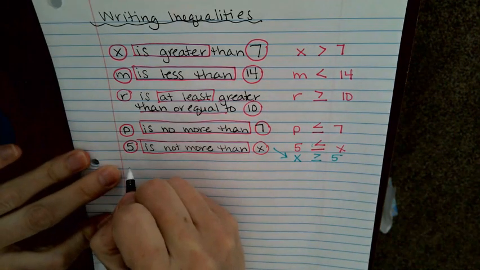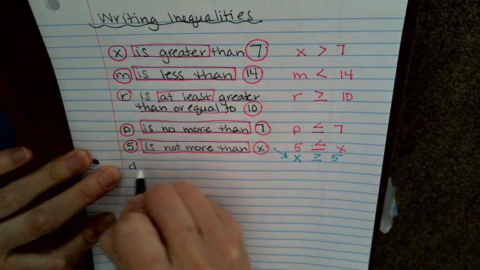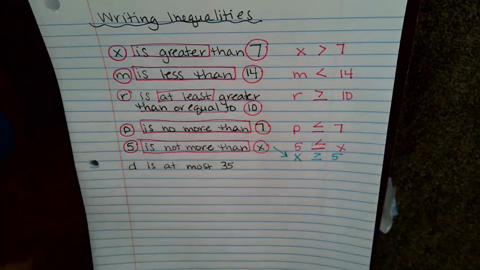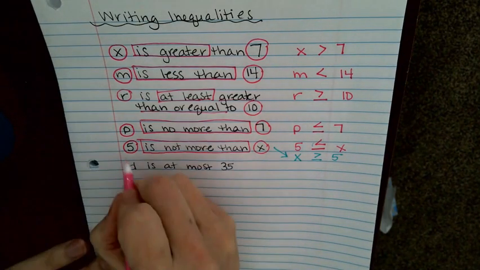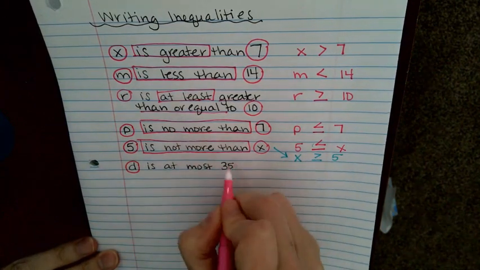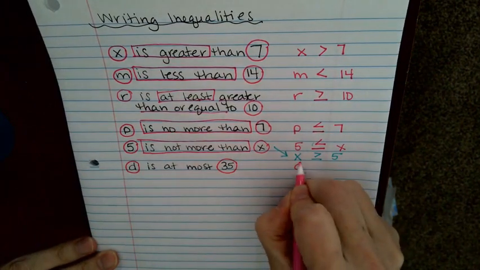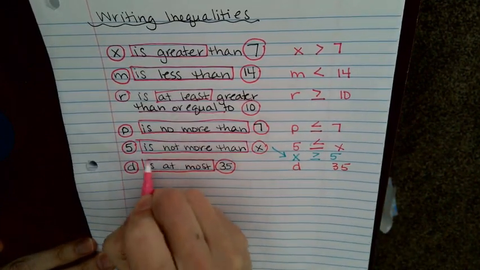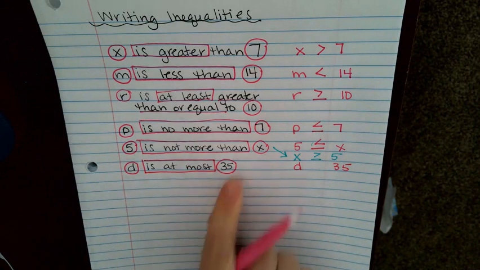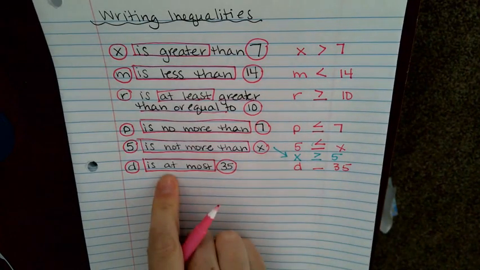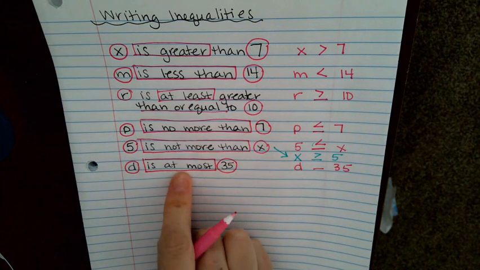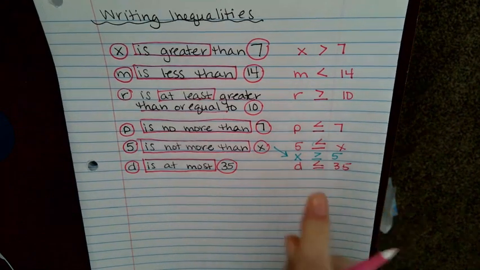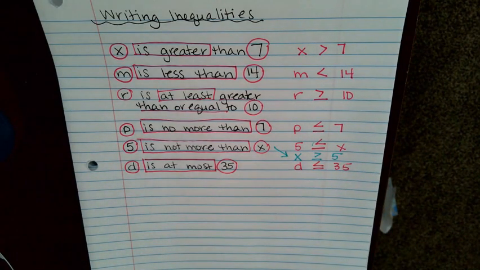So how about d is at most 35. So I've got my numbers, d and 35, and "is at most." I always ask myself, it's at most 35. Can it be 35? Sure. But it's at most 35, so can it be 36? No. But can it be 30? Sure. So that means d is less than or equal to 35.